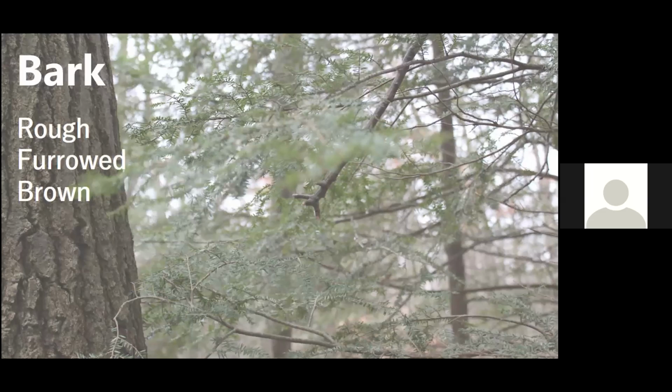Another thing that they get when they're mature, as those furrows start to appear on the bark as the tree ages, you might see the reddish inner bark coming out. So that's a really good key identifiable feature of hemlock trees.